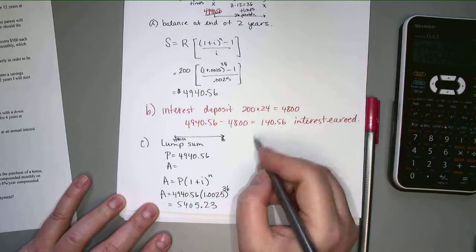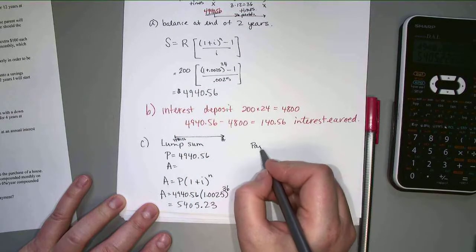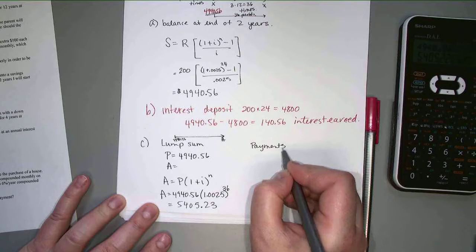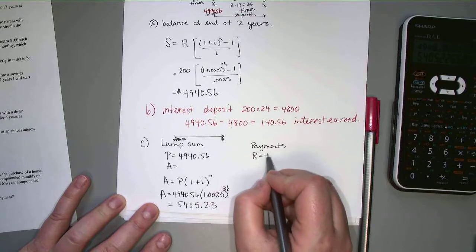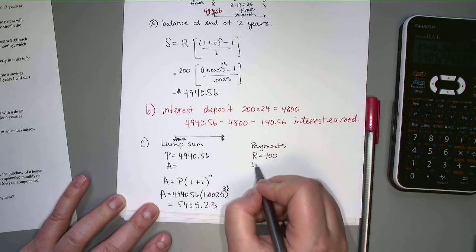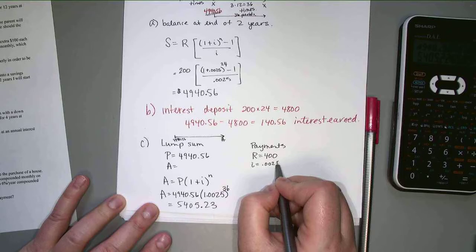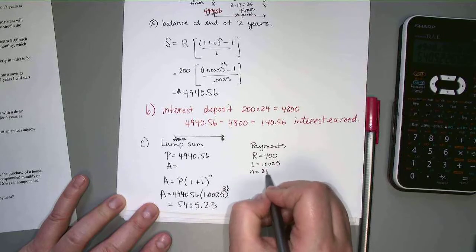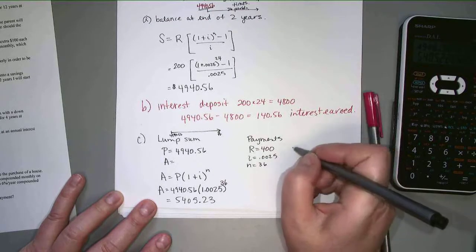Meanwhile, the payments are $400. I is 0.0025, same bank account. N is 36, it's for 3 years, and we're saving.